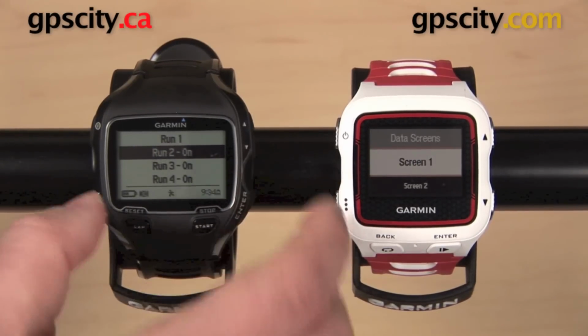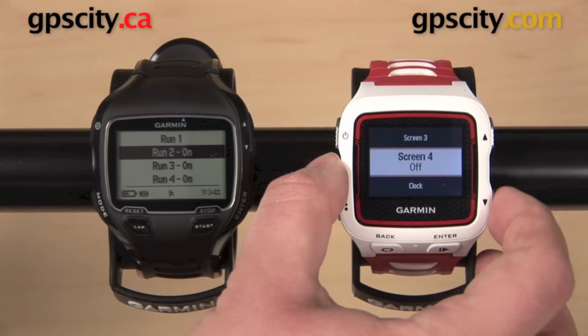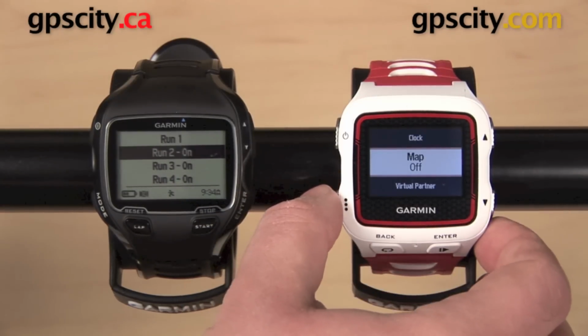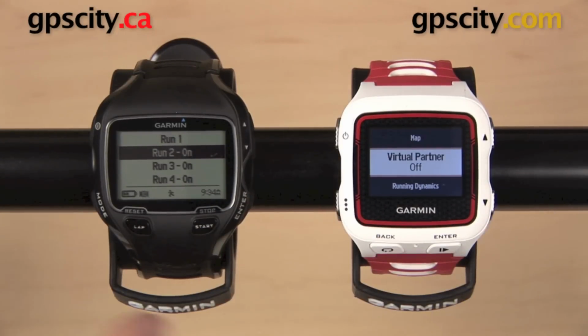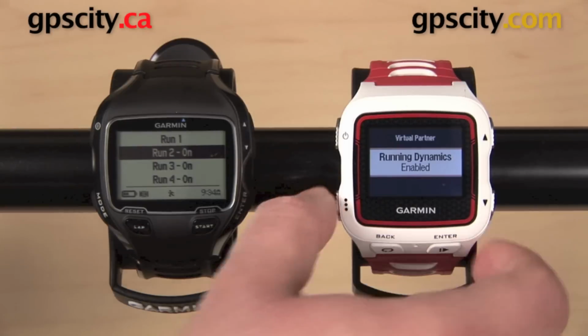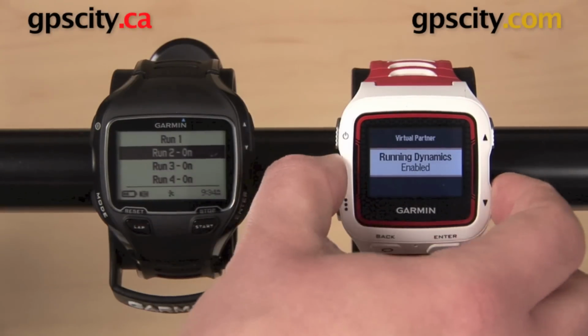Over on the Forerunner 920XT, kind of the same idea. We have 4 different data screens available to us, but then we also have some additional ones. You can show a clock screen. You can show where you are on the map. Just remember the 920XT only has a base map. It's not a mapping unit. You can show virtual partner. 910XT can do that as well. And then you can display running dynamics if you're using it with the Garmin HRM-Run.